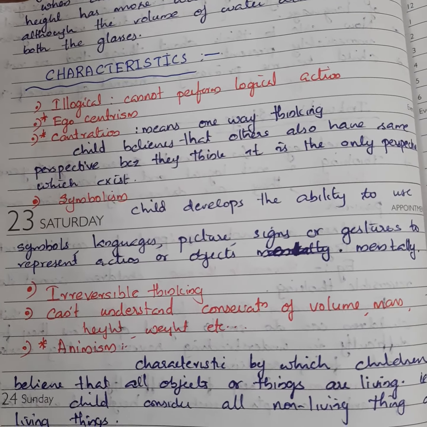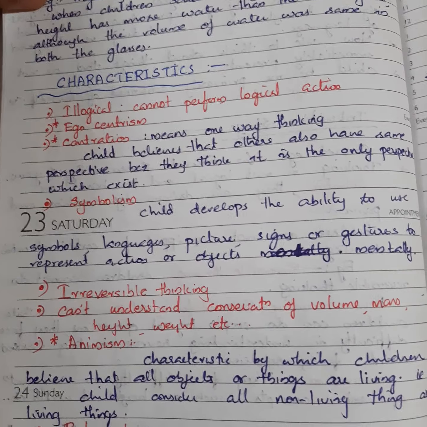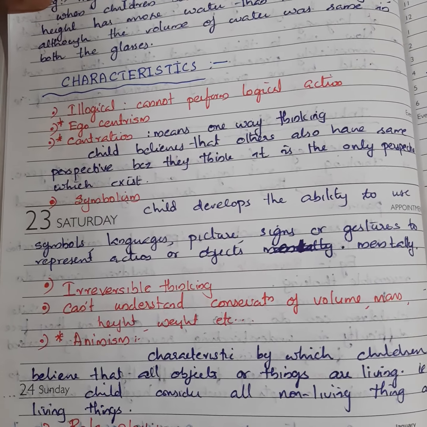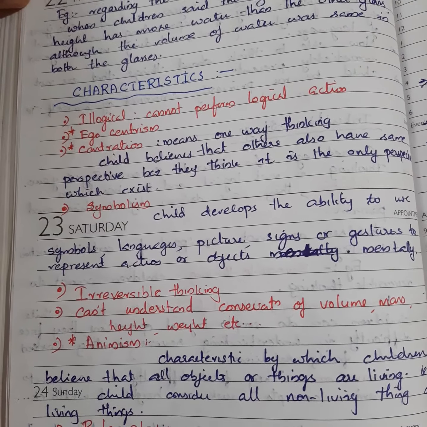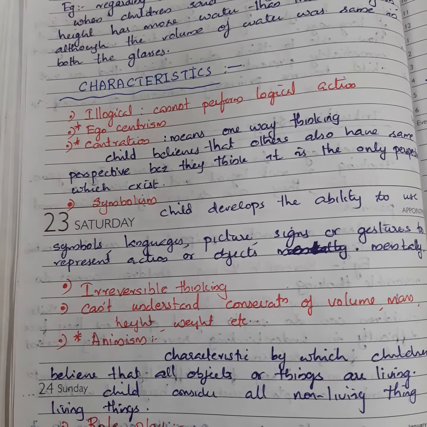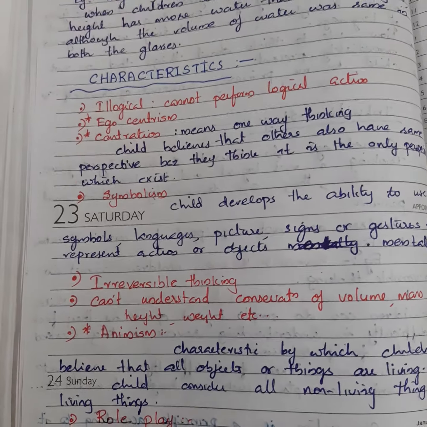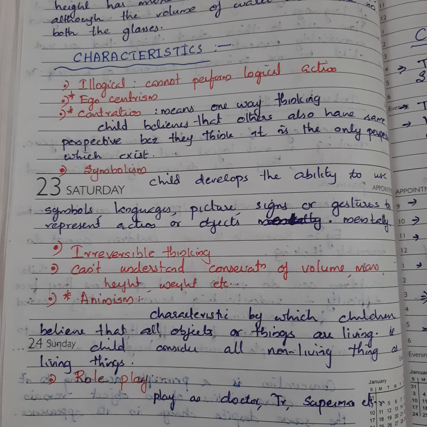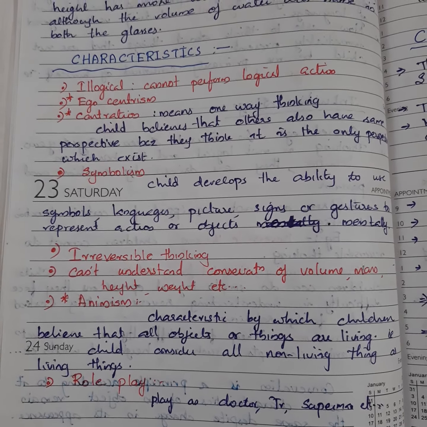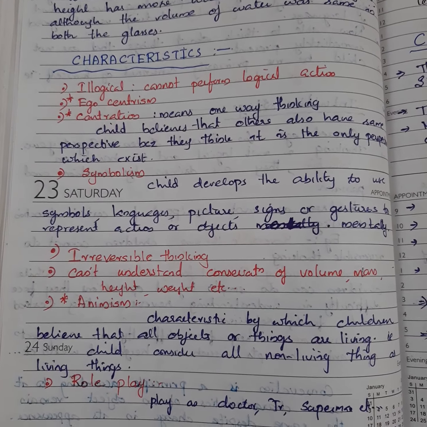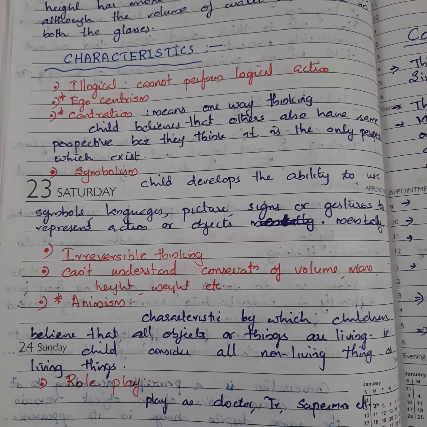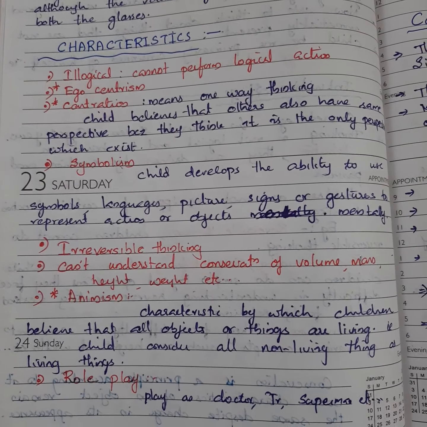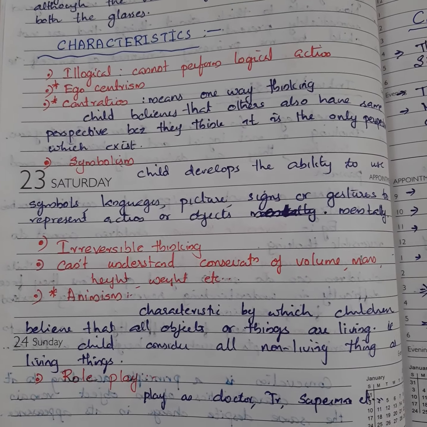Next one is symbolism. The child develops the ability to use symbols, language, pictures, signs, or gestures to represent actions or objects mentally.